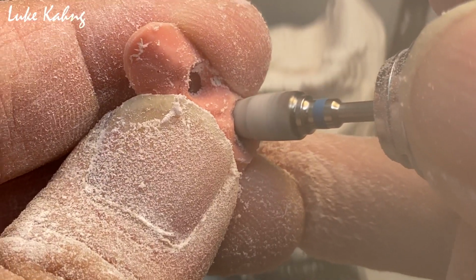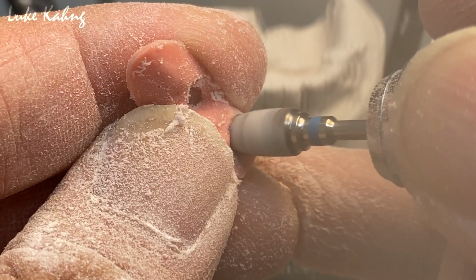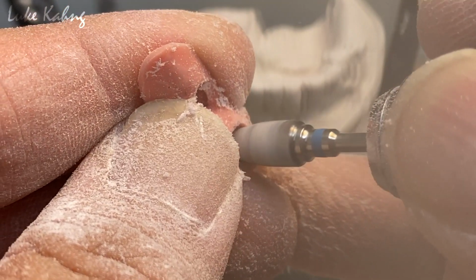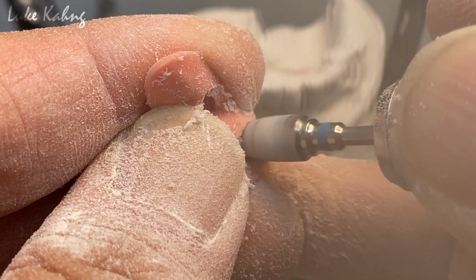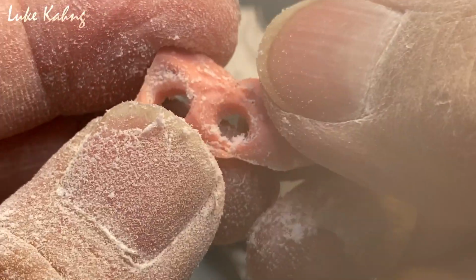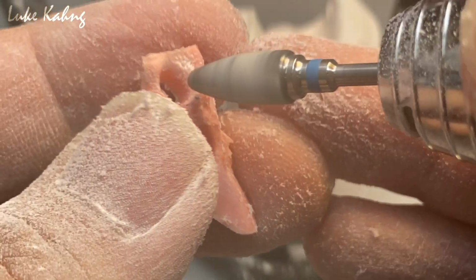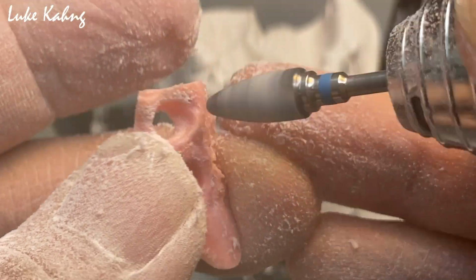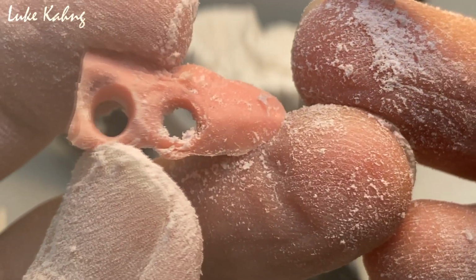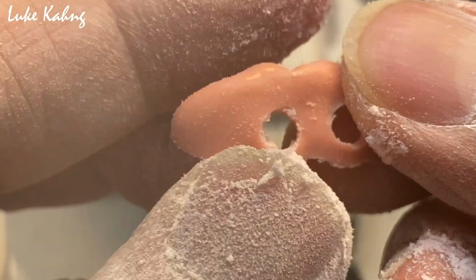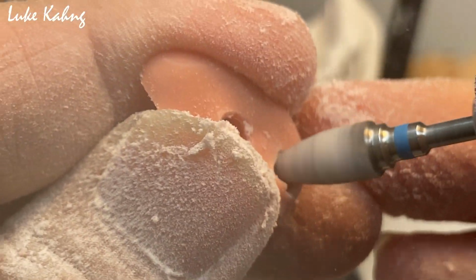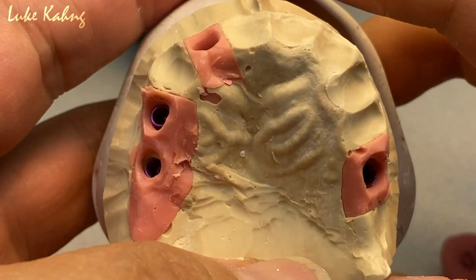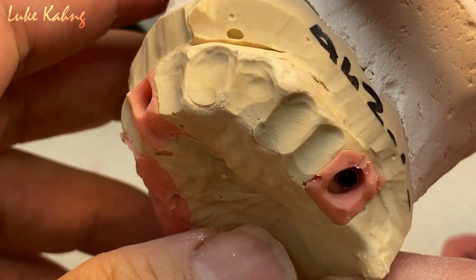Sometimes a type A or custom implant is not enough for the final tissue control. I'm looking for the longevity, a little bit more open, so I can get maximum support. Nice. Alright. Now this is final. So this is what it looked like.